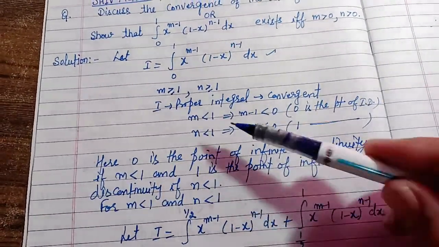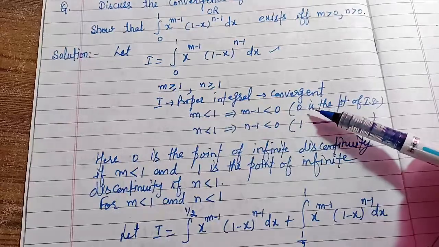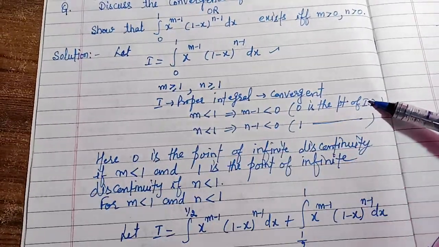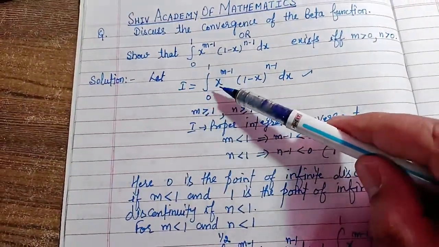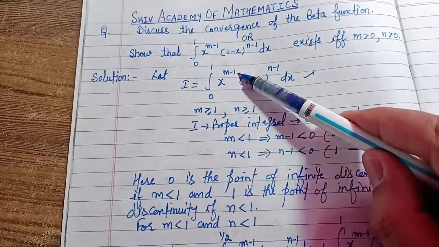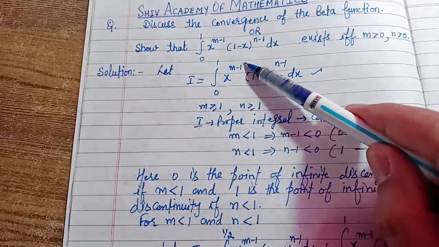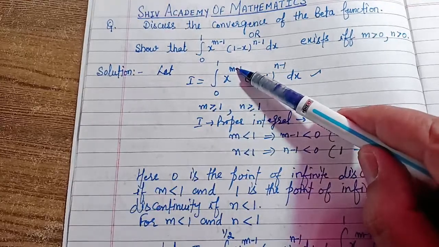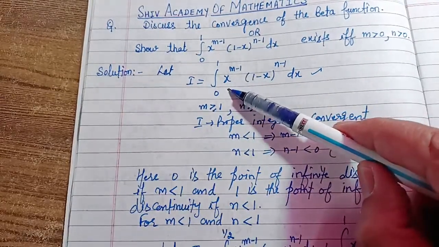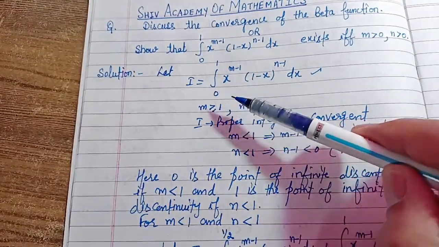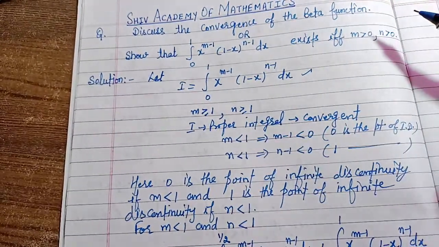If m is less than 1, then 0 is the point of infinite discontinuity due to this term, because it has x to the power m minus 1. When m is less than 1, this power becomes negative. That's why we can write it in the denominator, and when we put 0, it becomes a point of infinite discontinuity.